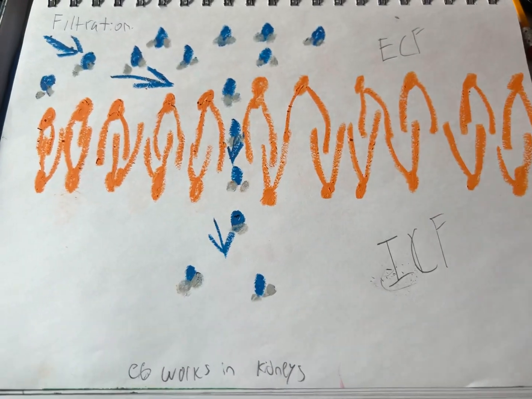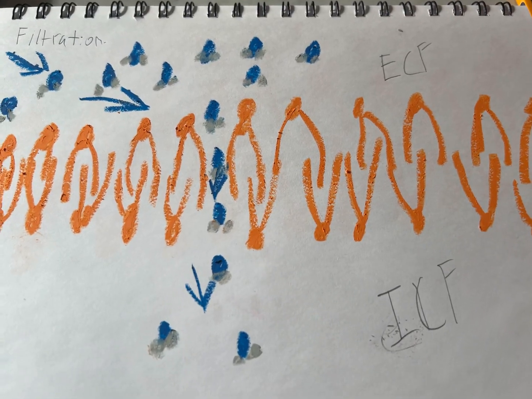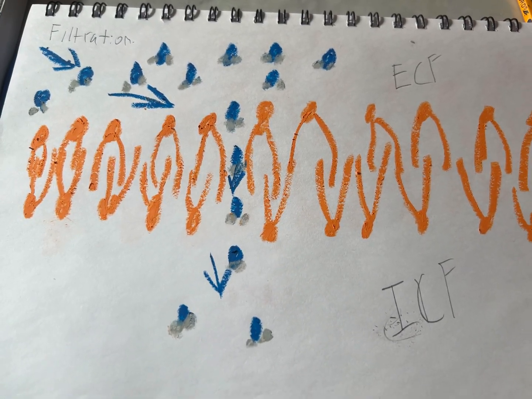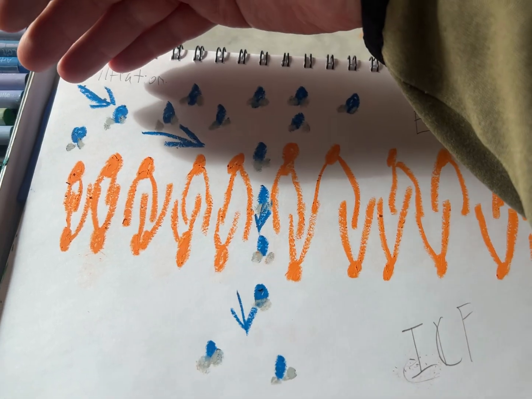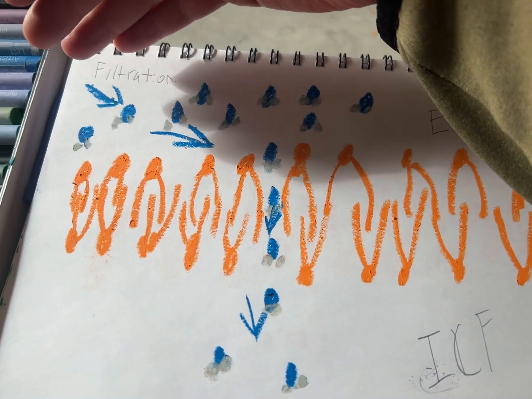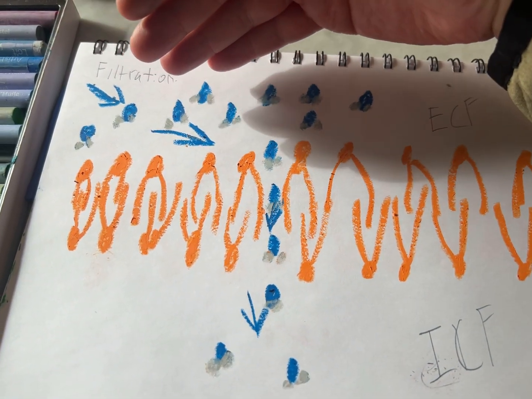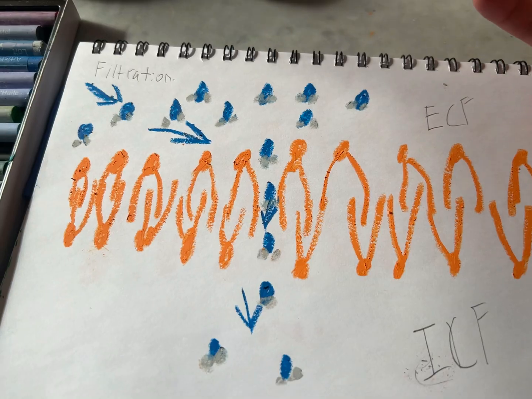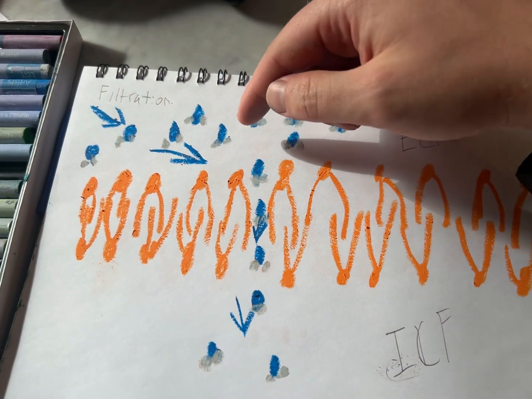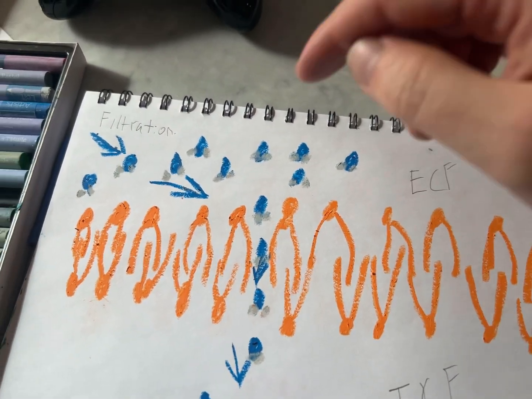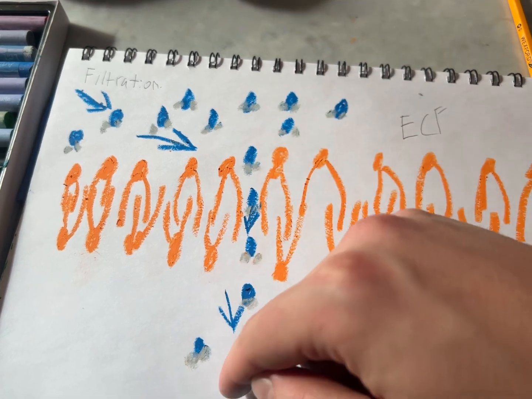Please ignore the fact that I'm a terrible artist, but this is an example of filtration, in which hydrostatic pressure, just water pressure, pushes the particles through. This does not require ATP. This is a form of passive transport. It pushes the water molecules through the membrane.